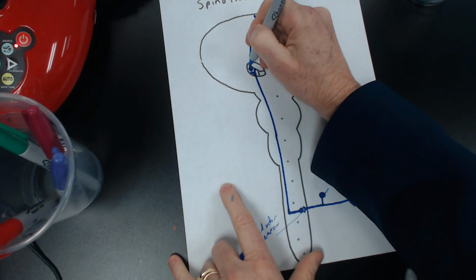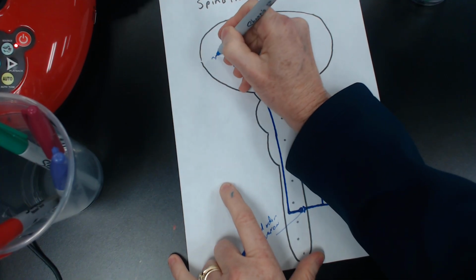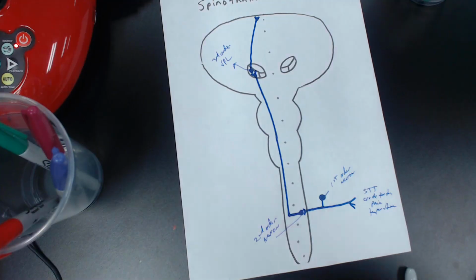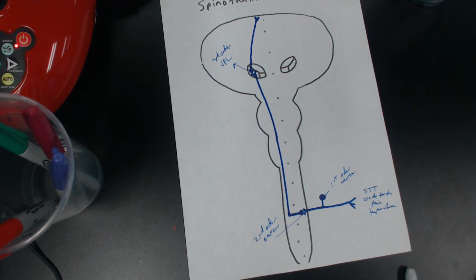Okay, and here's your VPL. And that's the whole system, just looking at it in general. Again, this happens bilaterally. Big difference between STT and DCML is STT decussates immediately. DCML comes in, goes up the spinal cord, and decussates at the level of the caudal medulla. Okay, that's one big difference between the pathways.